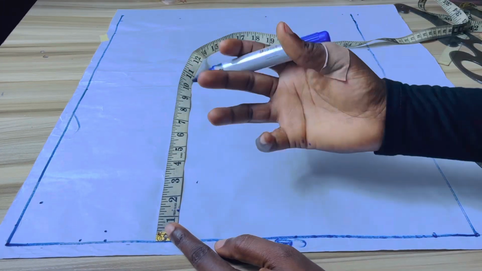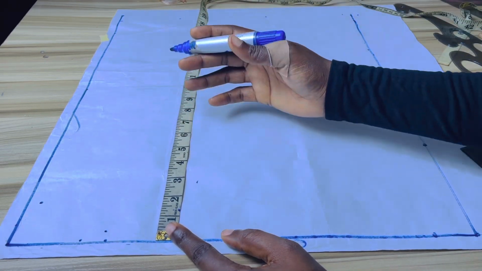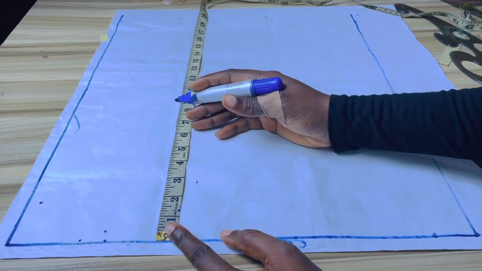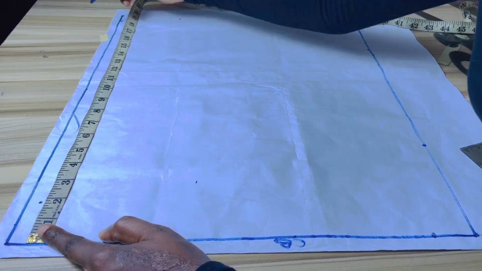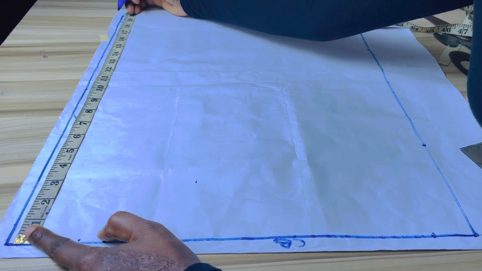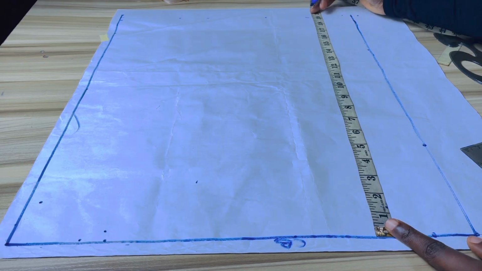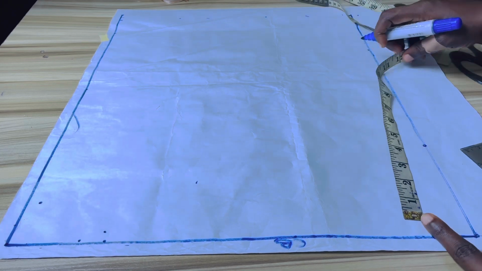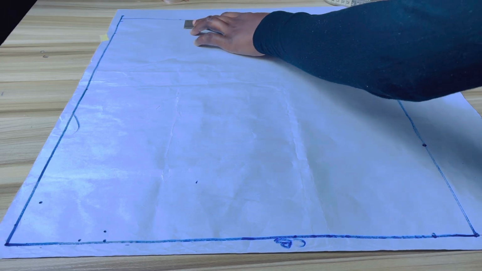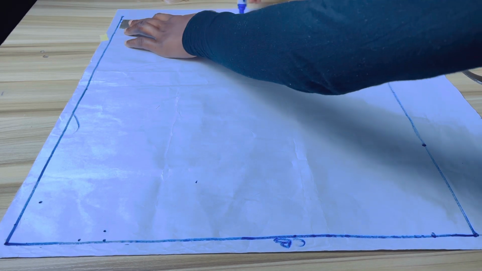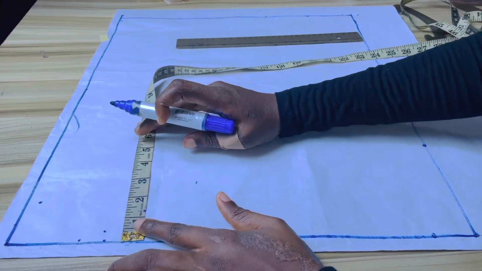Next thing we're going to be doing now is input our circumference measurement. That's our bust divided by 4, and we are going to be adding a half-inch allowance as the ease. So our bust divided by 4 is 9.3, and we're going to be adding 0.5 inch at the center front. So bust divided by 2 is 37.5 divided by 2 plus 0.5, and that's what we're going to be inputting right there as the center front line.